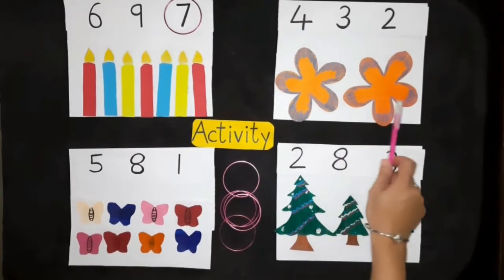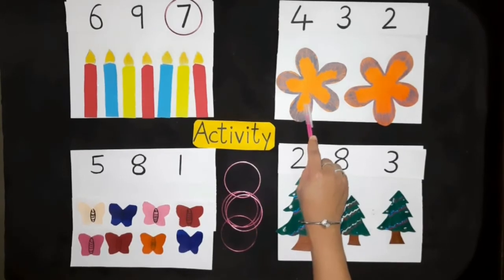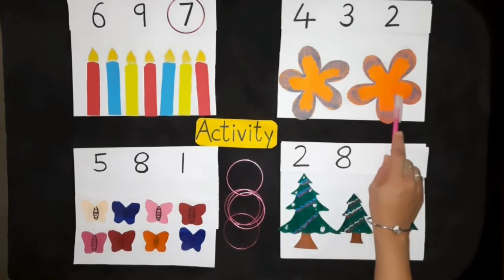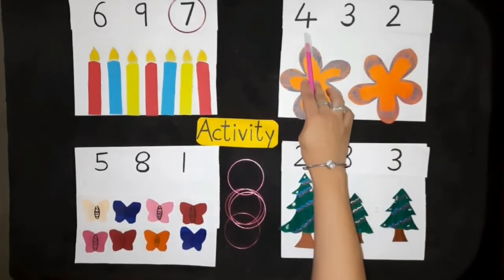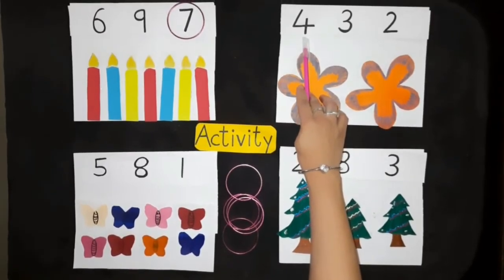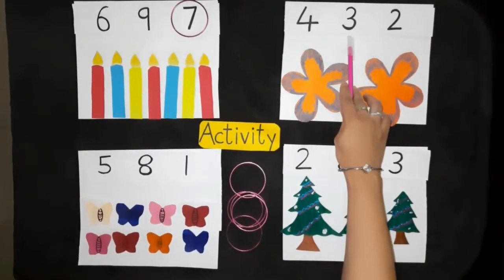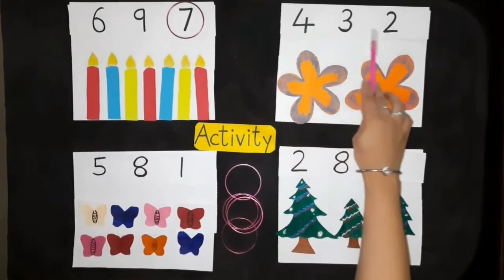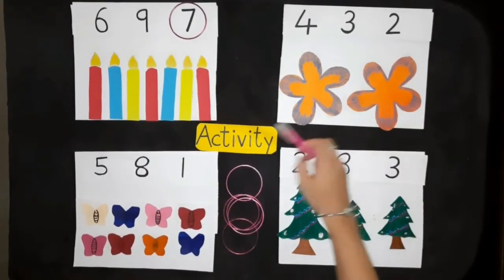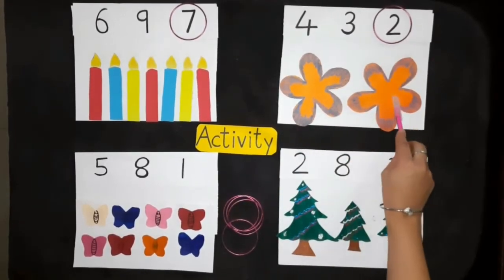Now, let's count flowers. Let's begin. 1, 2. How many flowers are there, children? 2 flowers. So, we have to find your number 2. Is this number 2? No. Which number is this? Number 4. Which number is this? 3. This number is 2. So, where will we put the bangle? On number 2. Because there are 2 flowers.